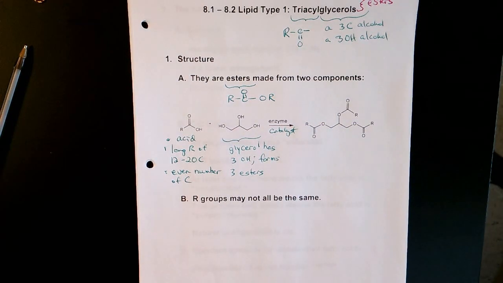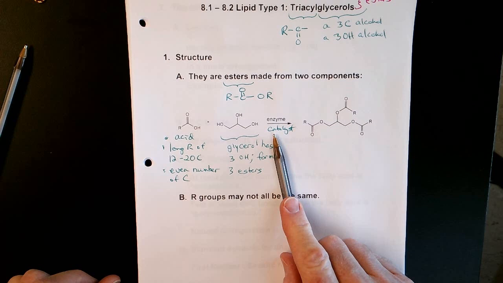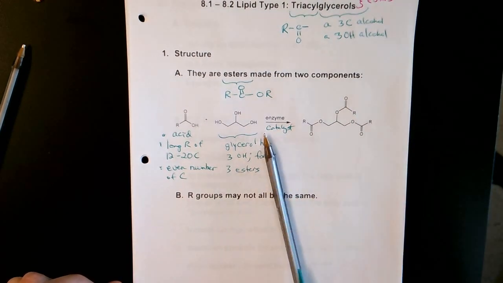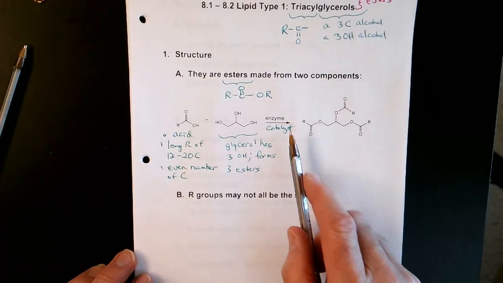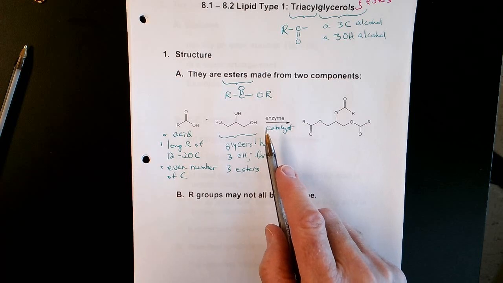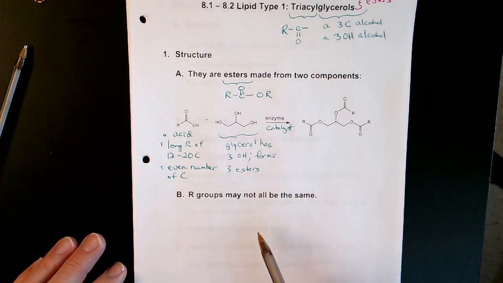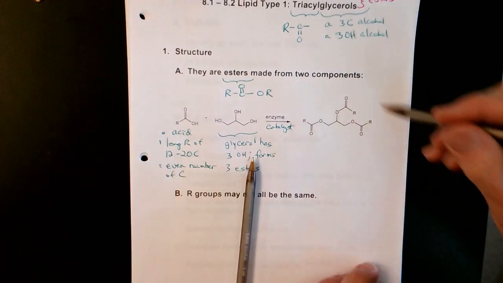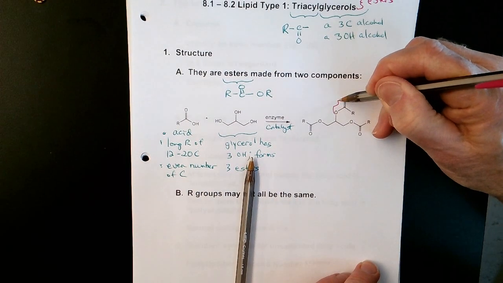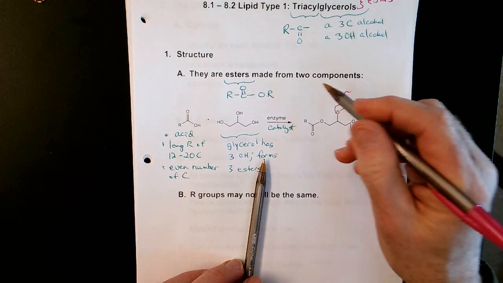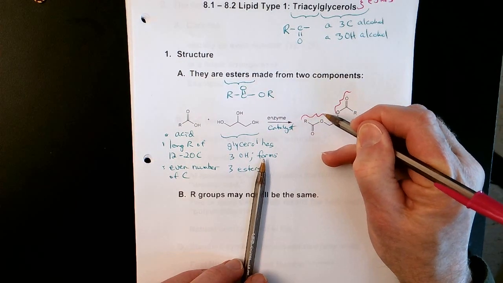In your organic class, the catalyst would have been sulfuric acid. And you boil, and you boil, and you go through the lab and use a sep funnel and all kinds of messy stuff. The enzyme will catalyze this at room temperature and pressure, neutral pH, awesome catalyst. And here's the ester that you get out of it. So this would be an ester right there. That much would be an ester, and so would that.